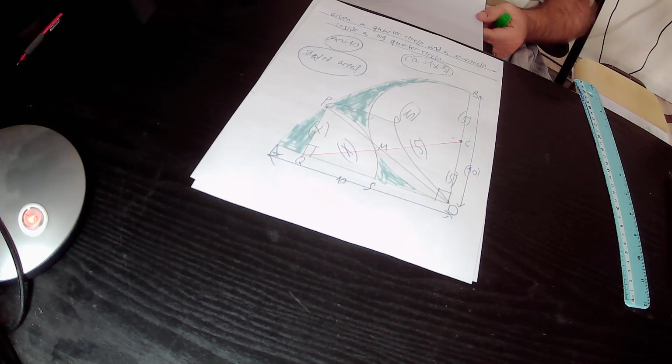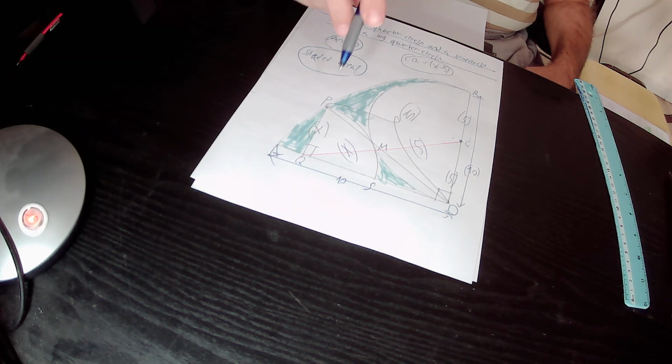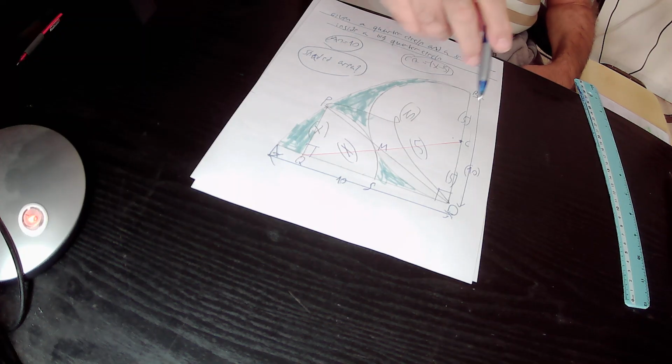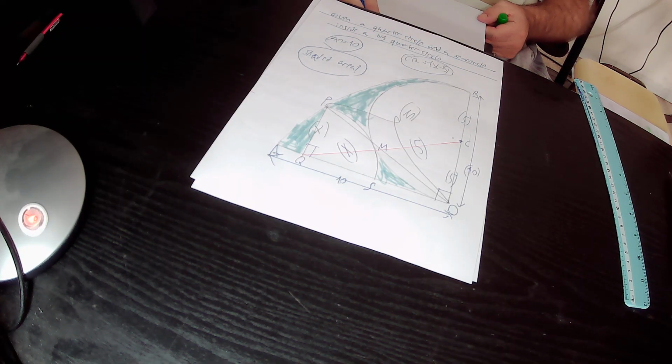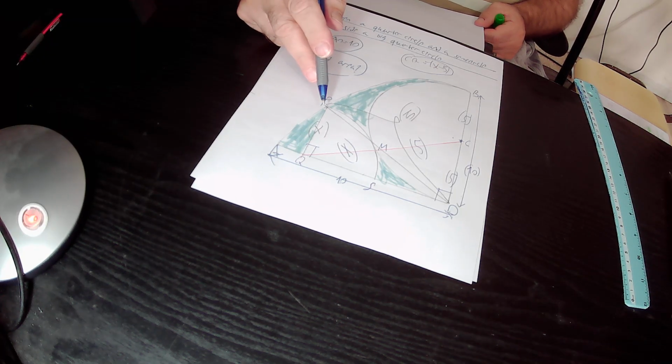From the drawing it is very easy to see that the area of the shaded region in total must be equal to the area of the big quarter circle A or B, minus the area of this semicircle, minus the area of this quarter circle PQS.